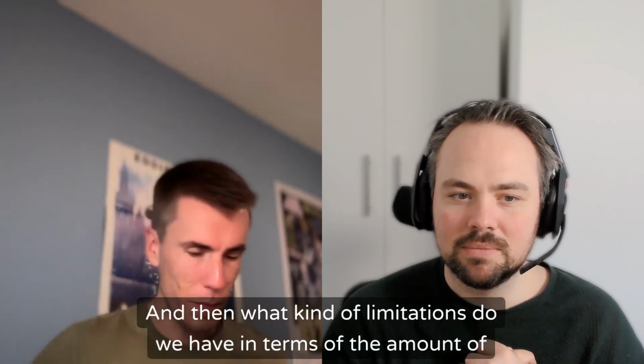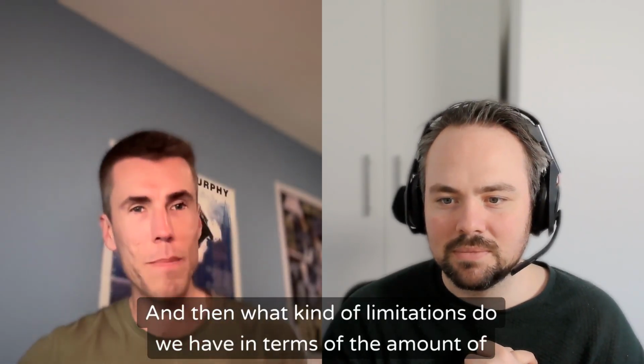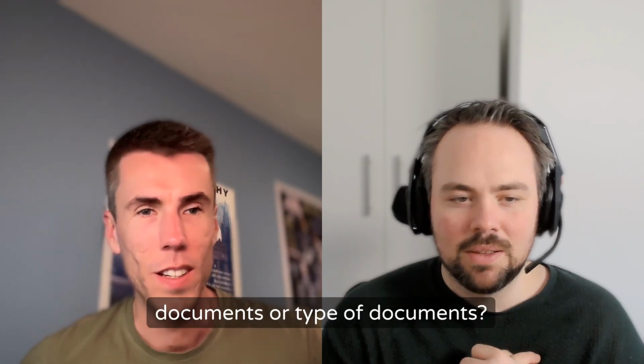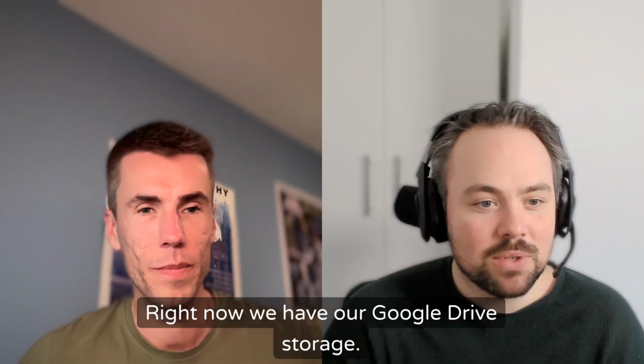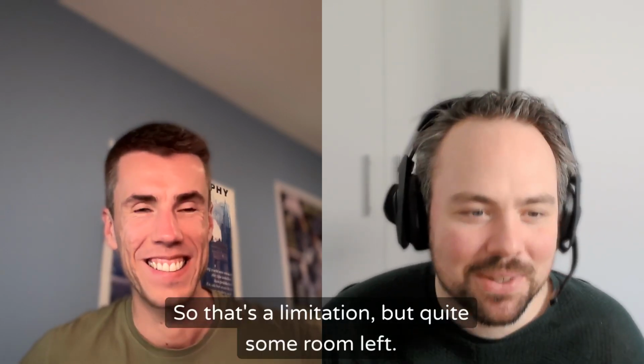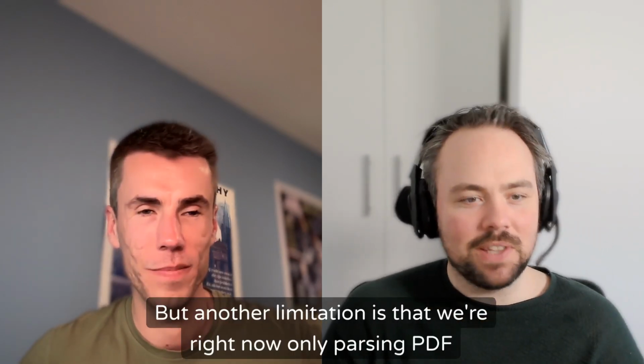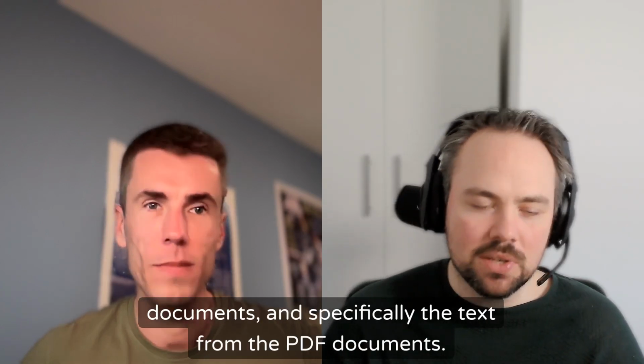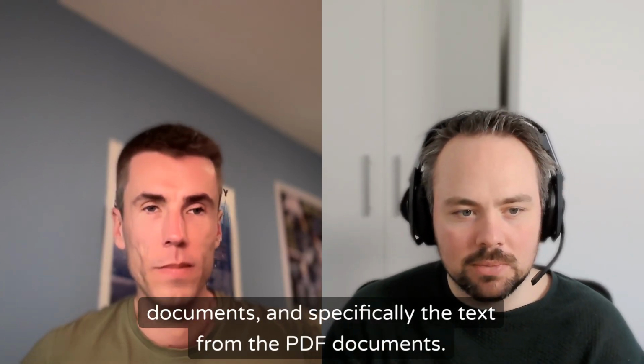And then what kind of limitations do we have in terms of the amount of documents or type of documents? Right now we have our Google Drive storage, so that's a limitation, but quite some room left. Another limitation is that we're right now only parsing PDF documents, and specifically the text from the PDF documents.